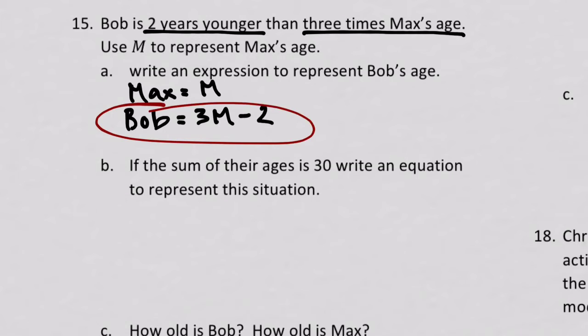There's Bob's expression. Okay, that's part A. Write an expression to represent Bob's age. Part B, if the sum of their ages is 30, so once again, sum means plus, right? So sum means Max, which is M, plus Bob, which is 3M minus 2, equals 30. There's the equation. That's part B.